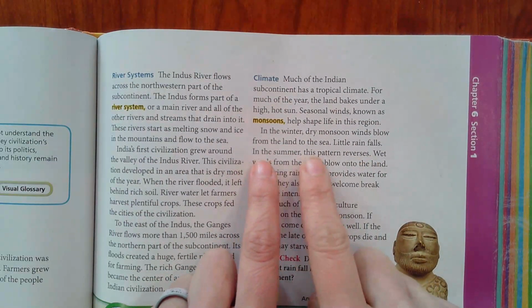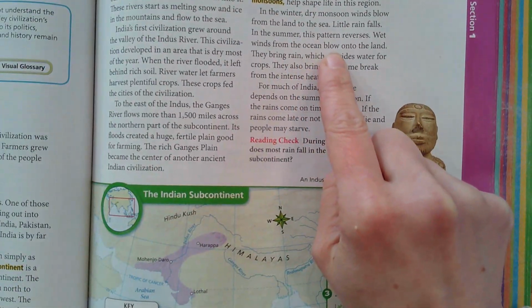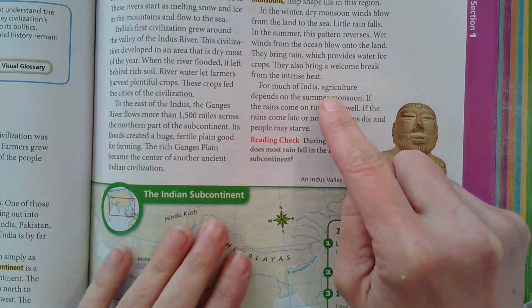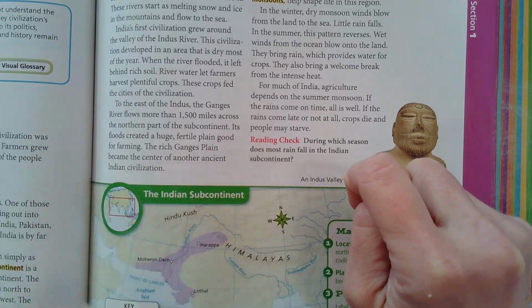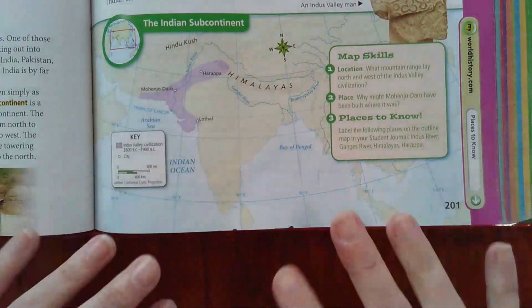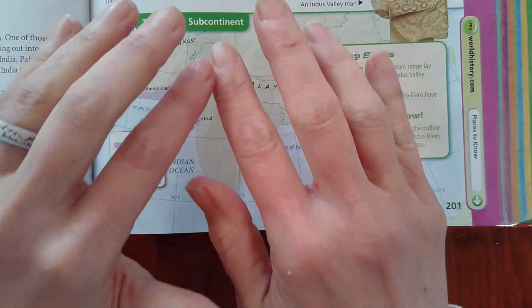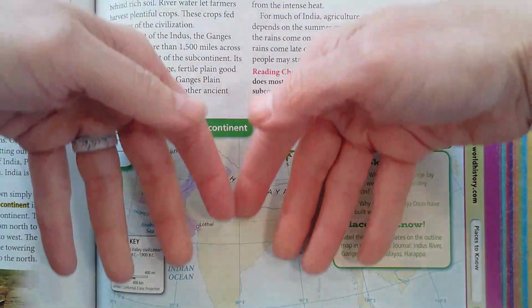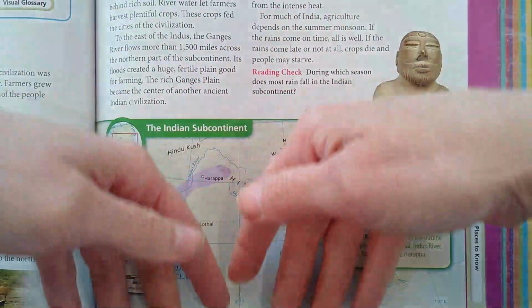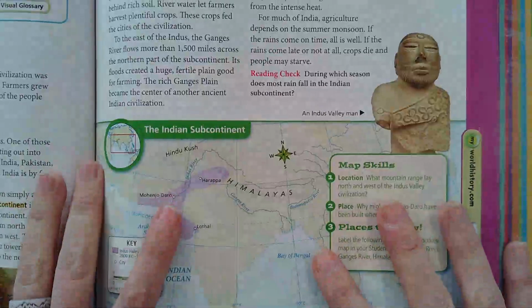But in the summer, the pattern reverses. Wet winds from the ocean blow onto the land. They bring rain, which provides water for crops. They also bring a welcome break from the intense heat. So if the wind is coming from the ocean, it's bringing water to fall. Okay, it's wet wind, bringing clouds. If it's coming from the north, from the land out to the water, it is dry. So that's monsoons. They go in either direction. Sometimes they're wet, sometimes they don't have any moisture.